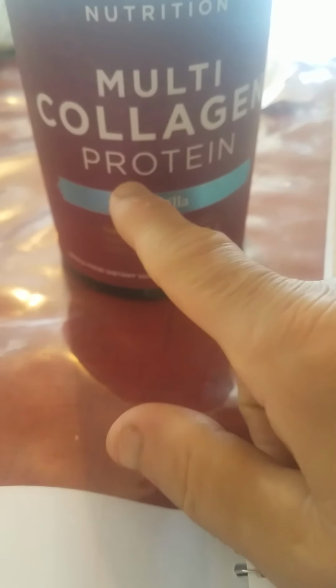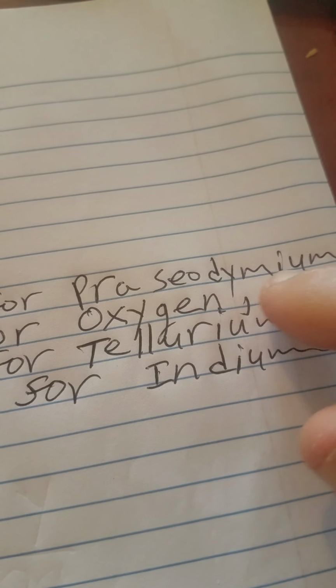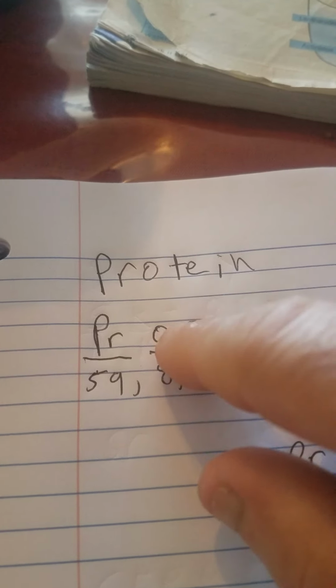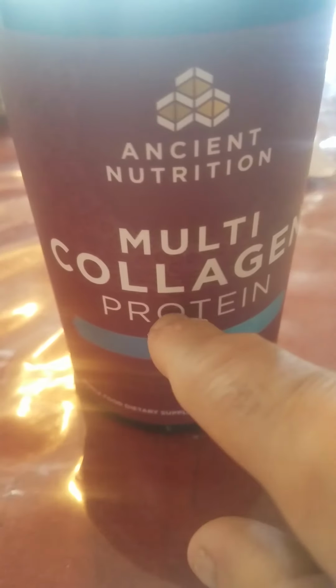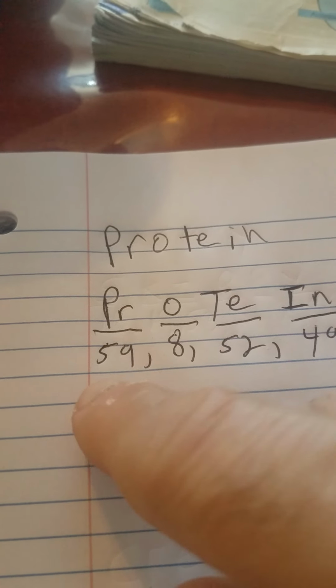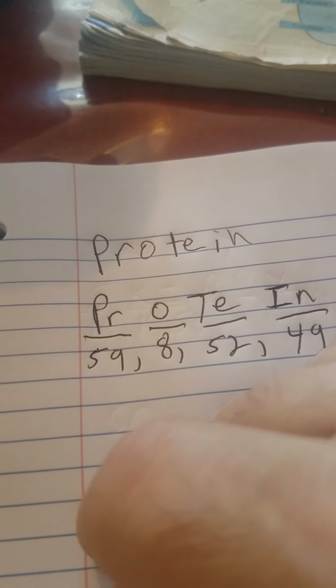So we got PR, capital P and a small r, for praseodymium, capital P-R-A-S-E-O-D-Y-M-I-U-M. Praseodymium is capital P-R, and then oxygen, capital O, which is 8. Now, praseodymium has atomic number 59. These letters are chemical symbols, and these numbers are atomic numbers, the number of protons in the nucleus of the atom.